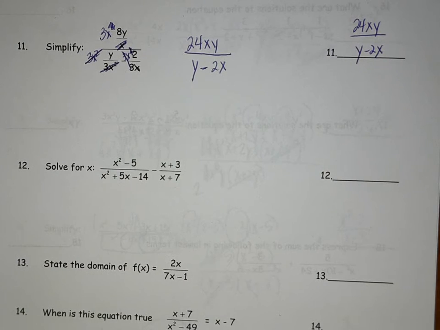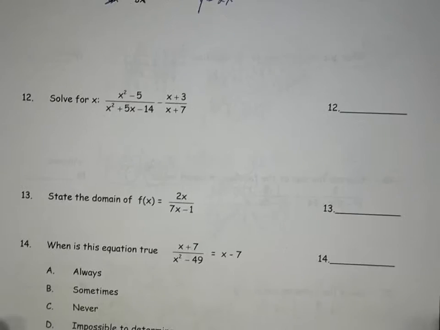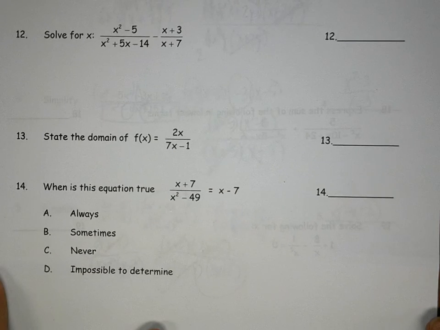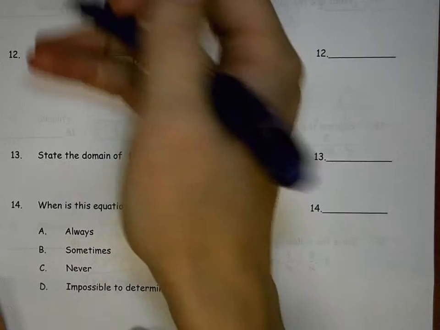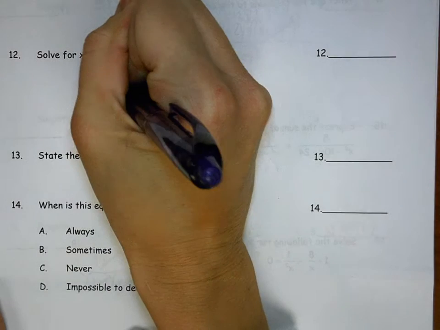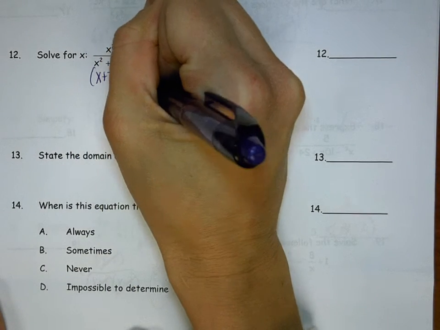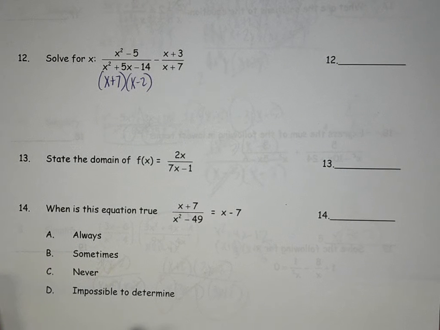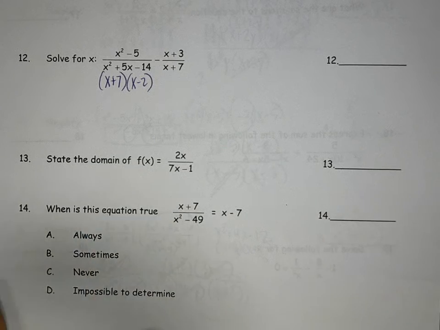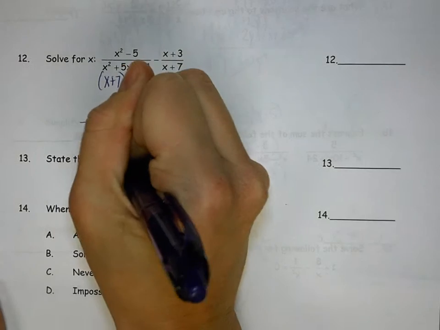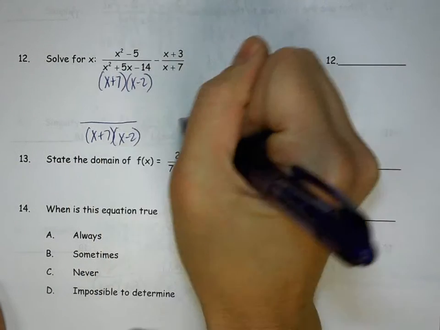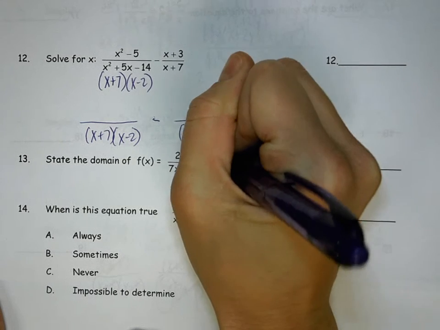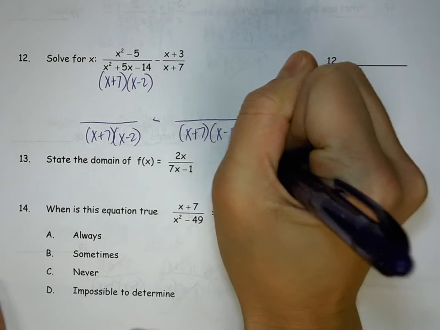Okay, moving on to number 12. You need a common denominator. First thing we would do is factor this. When I factor this, I get x plus 7 and x minus 2. That adds to be positive 5, multiplies to be negative 14. So what is my common denominator going to be on this problem? x plus 7, x minus 2. So I write that for both of these, x plus 7, x minus 2.